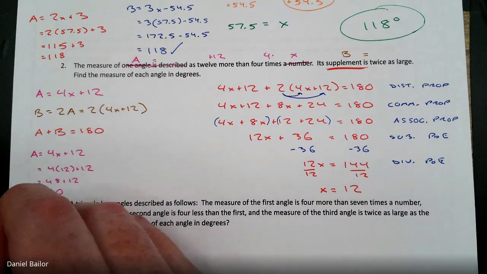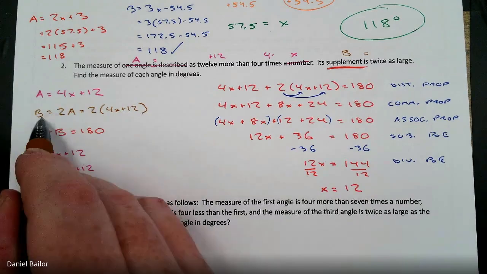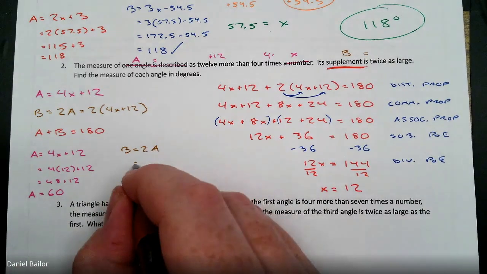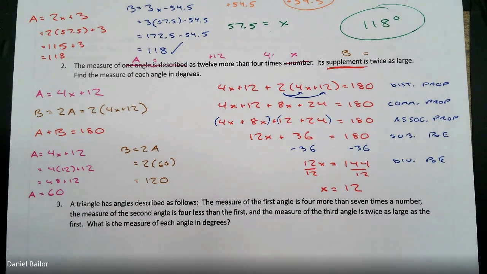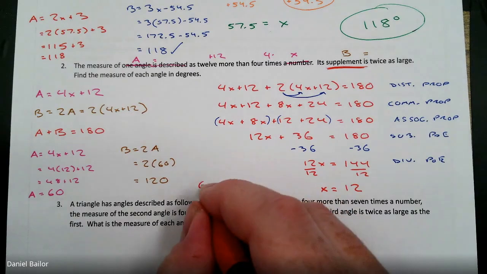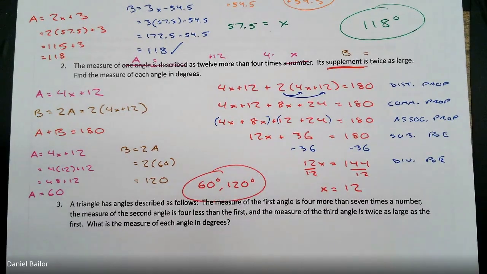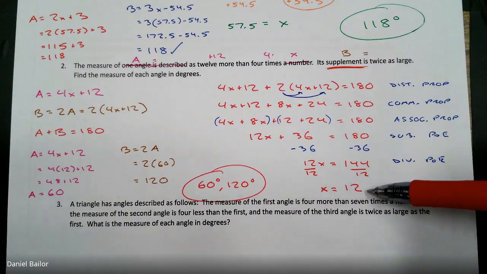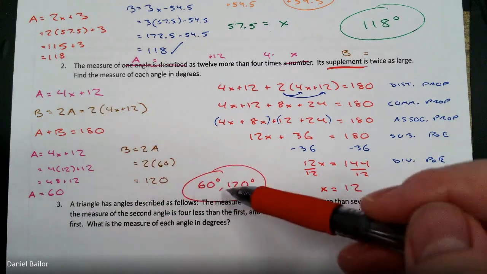A equals 60. Well, B, remember, B is just twice as large. B is 2A. So B equals 2A. A I know is 60. So B is 2 times 60. B is 120. So angle A is 60. Angle B is 120. Those are my answers right there. Done. 4 steps. Find the pieces, write the equation, solve the equation, use the solution to change the pieces into constants, just like that.